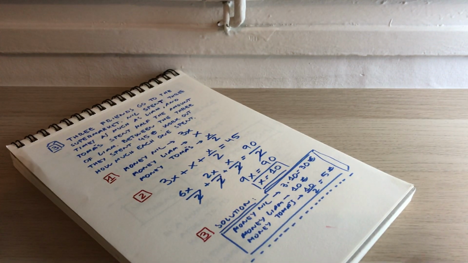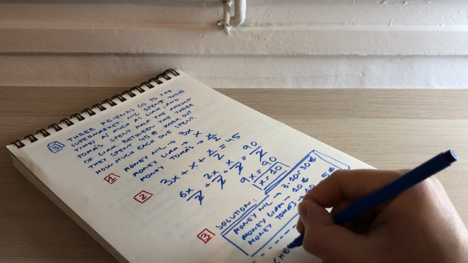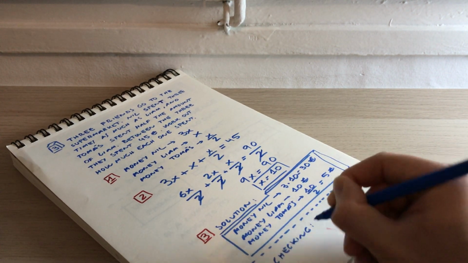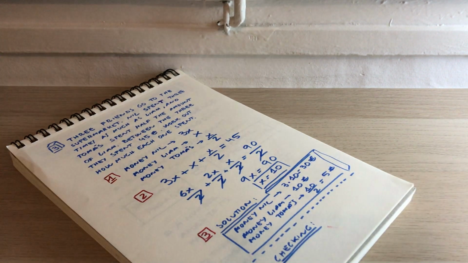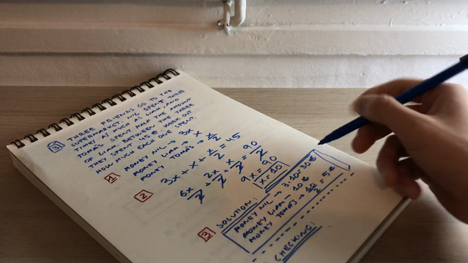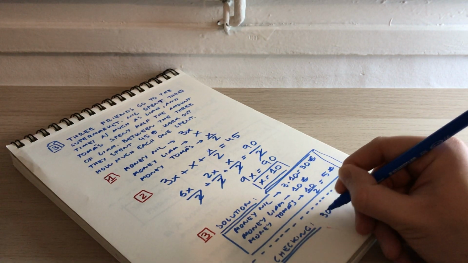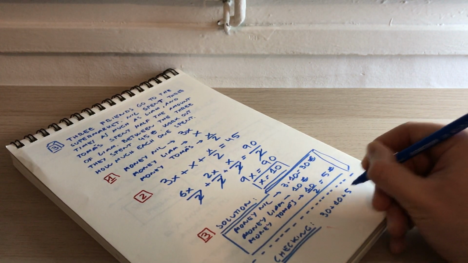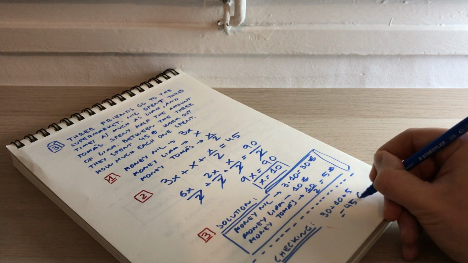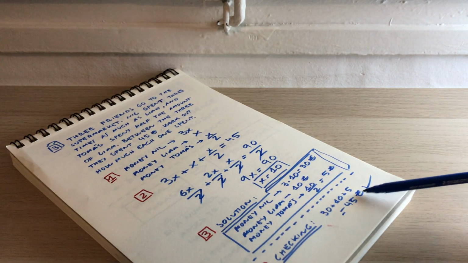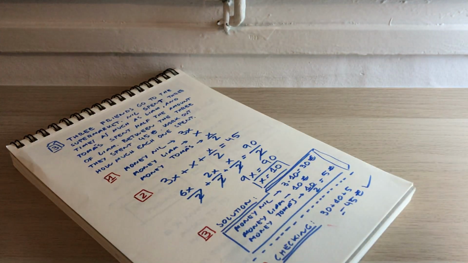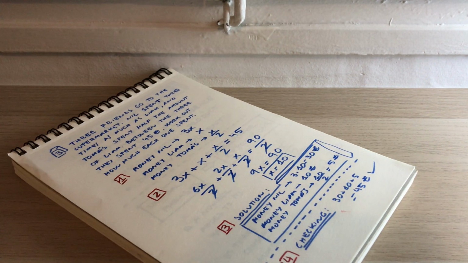Okay, so to check this, we can just add all of them, and you can see that this works. It's 30 plus 10 plus 5, this is 45 euros, and you knew that the amount was 45, so this one works, so this is correct. Okay, so this is done.